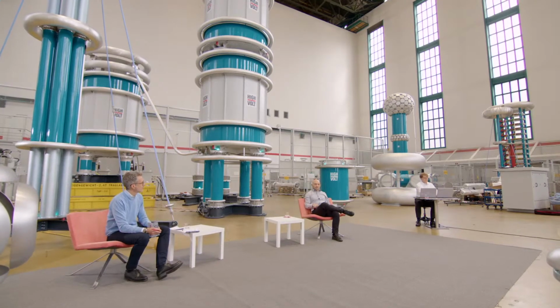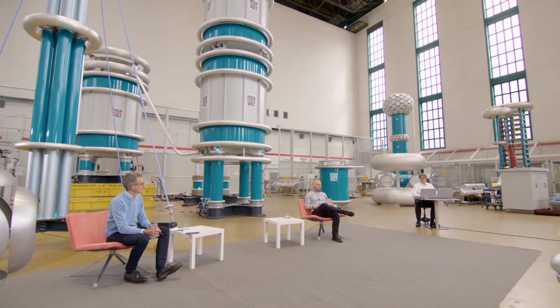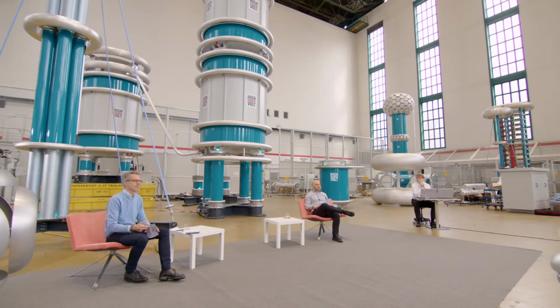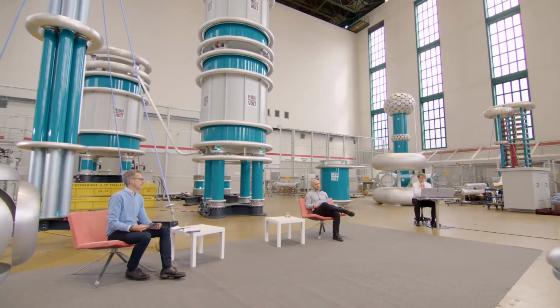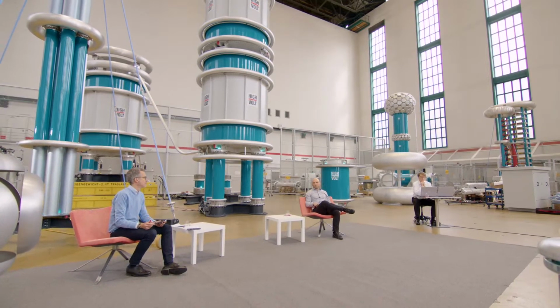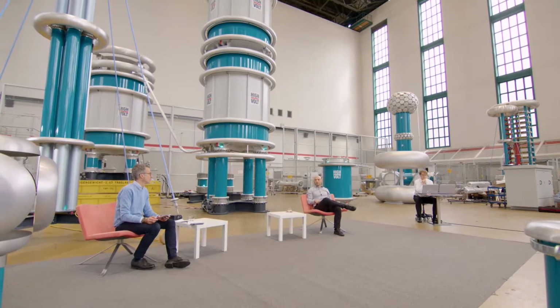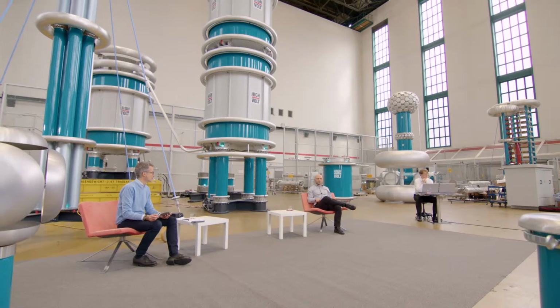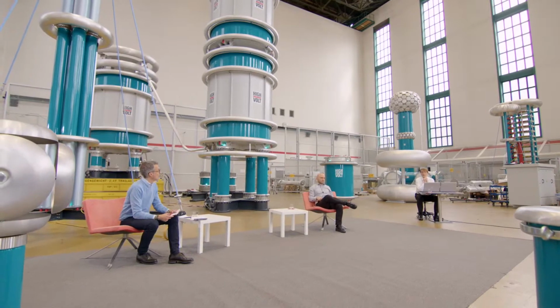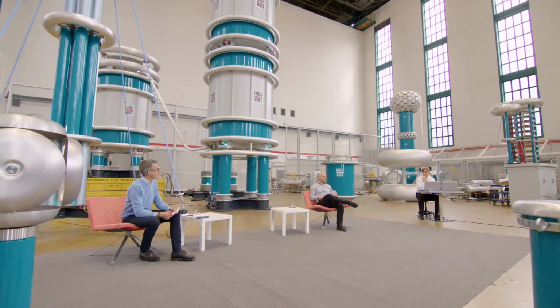This cable test line is more or less online, so our scientific partners can access it and inject whatever they want or measure wherever they want and use this data to improve their signal processing algorithms.